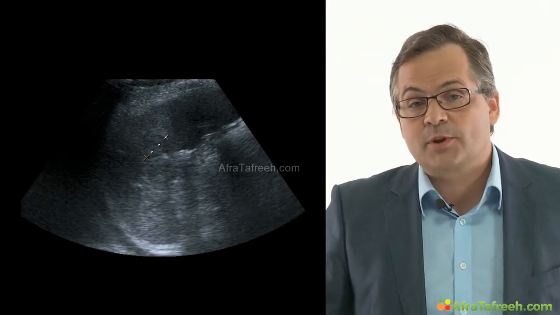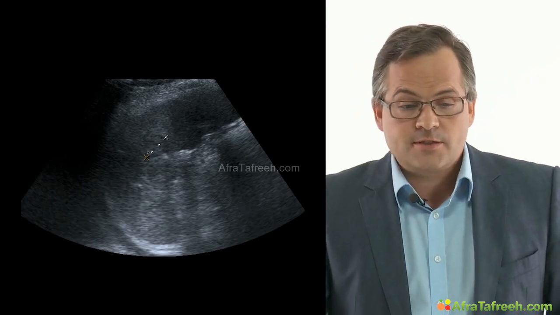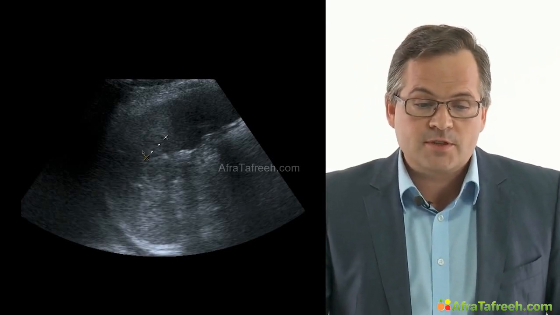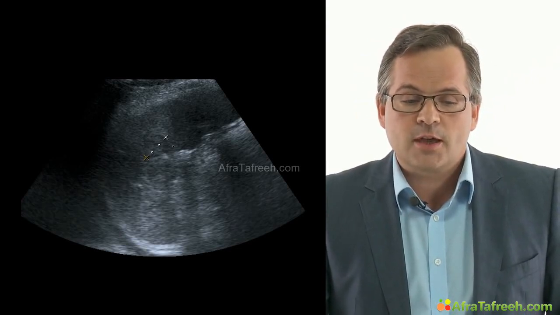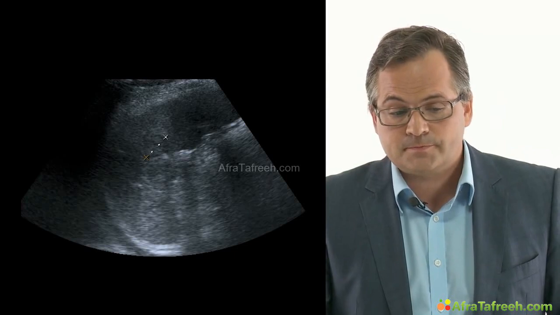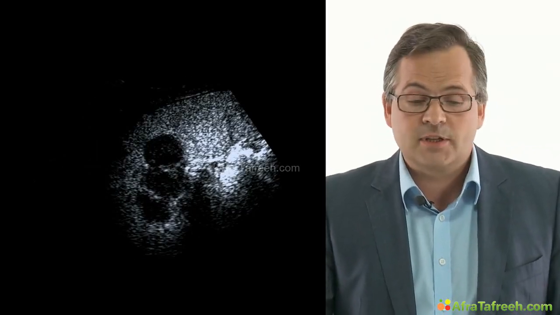Primary tumors of the spleen are rare. In this case, we see a lymphoma. This small tumor over here with a small rim of hypoechoic tissue around, so a so-called target sign. But it's not possible to differentiate between benign and malignant lesions.